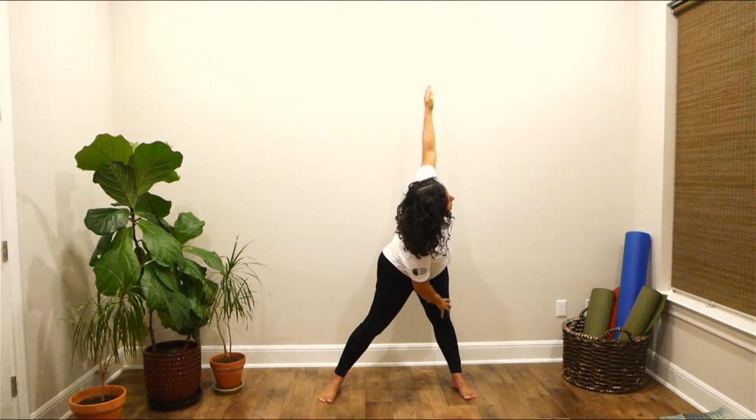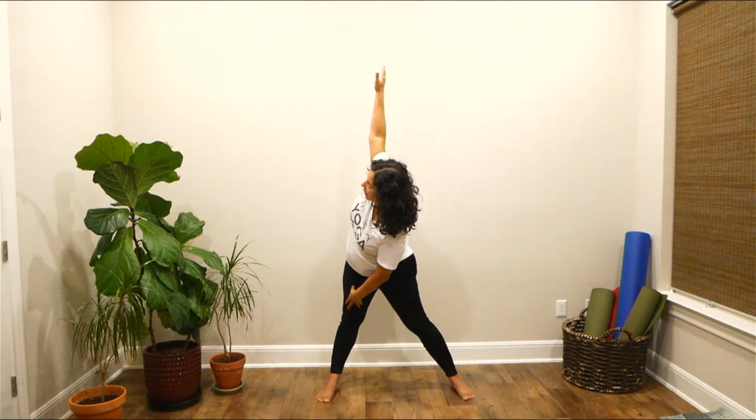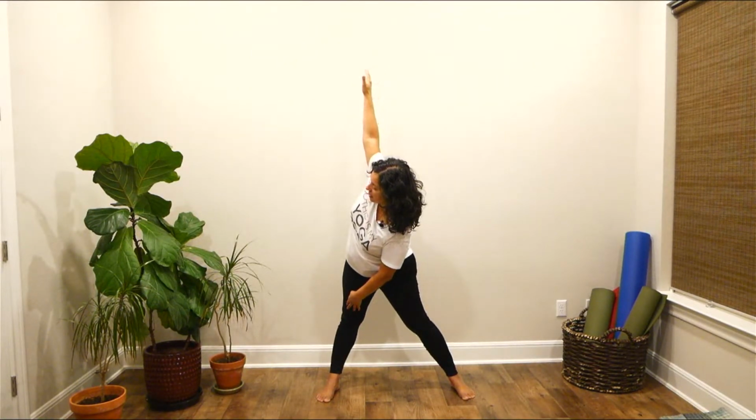Exhale, arms rest down. Here we go again. Inhale, arms stretch out. Exhale, right hand to left side, twist. Inhale, come up. Arms stretch out. Exhale, left hand across to your right side, twist. Inhale, come up.